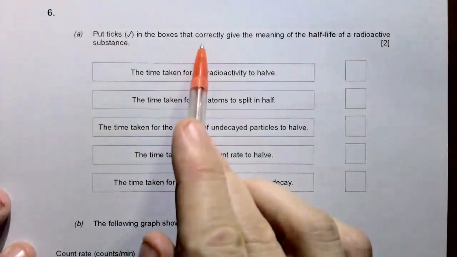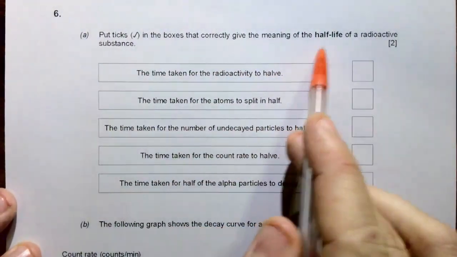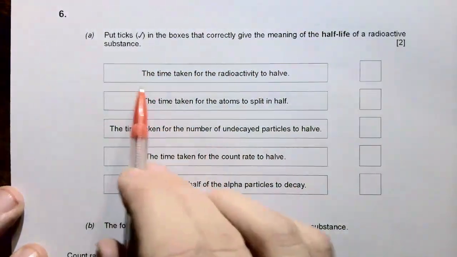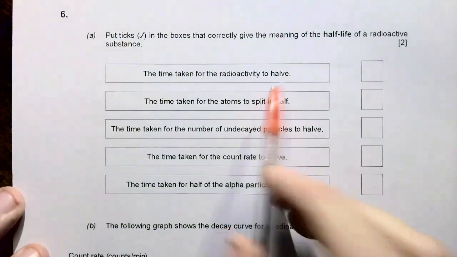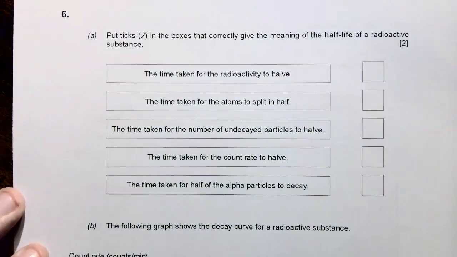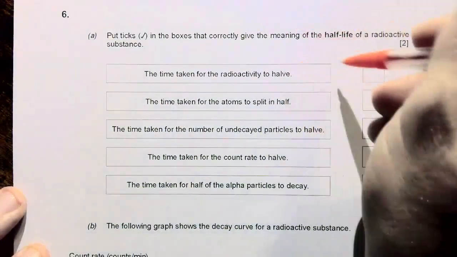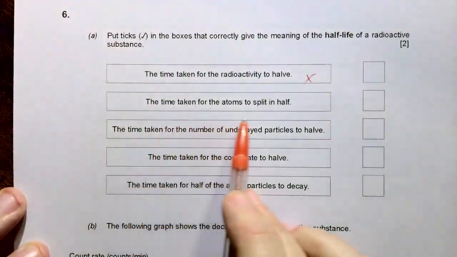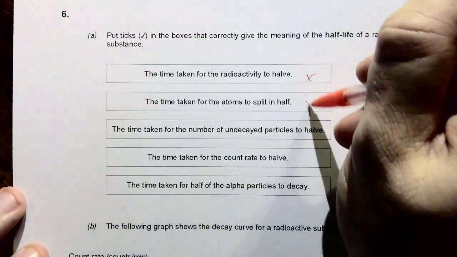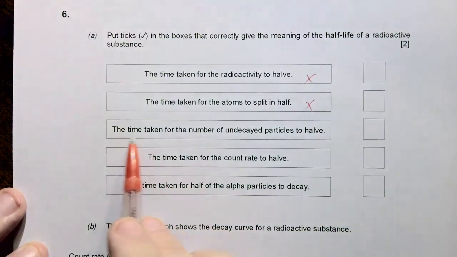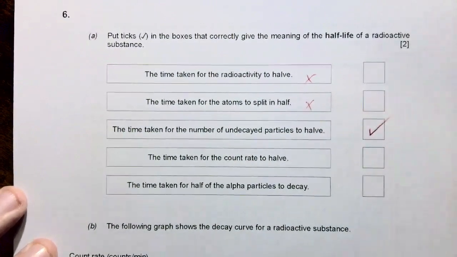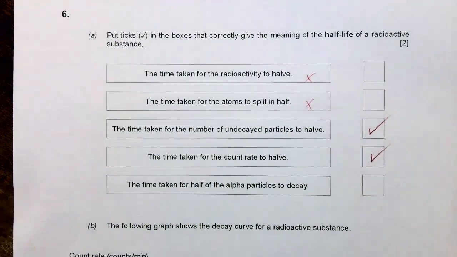There's ticks in the boxes that correctly give the meaning of the half-life of a radioactive substance. So for this, we've got the time taken for radioactivity to half. That's really sneaky, because if it had said activity, then that would have been okay, but that's wrong. The time taken for atoms to split in half, no, that's not what it means, that's wrong. The time taken for the number of undecayed particles to halve, yes, that's correct. And then the time taken for the count rate to half, that is also correct.